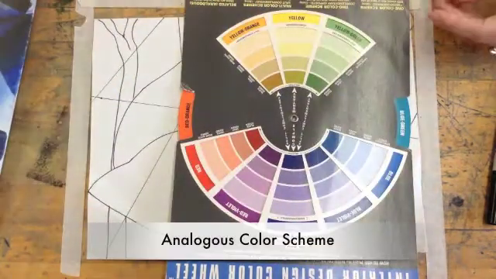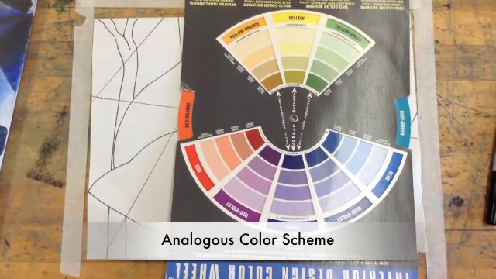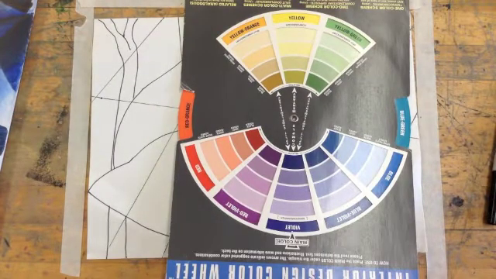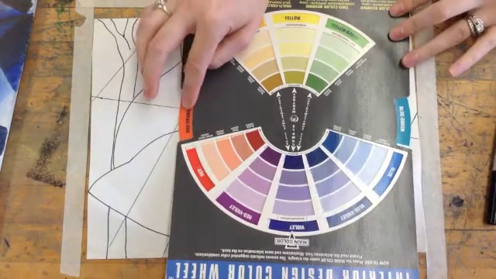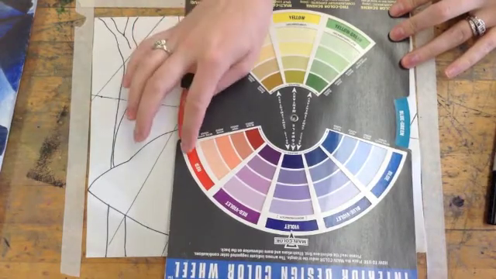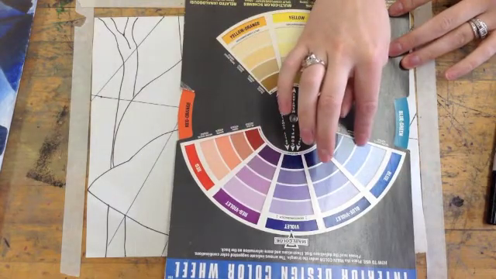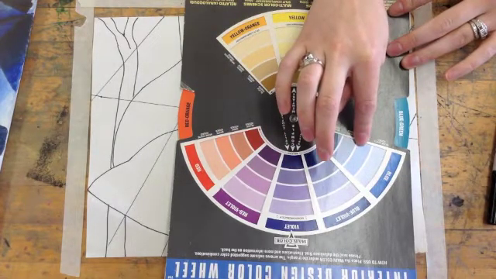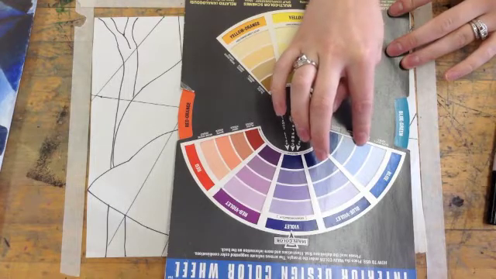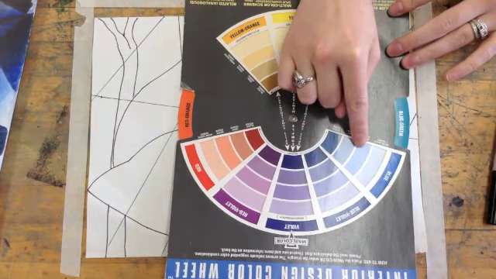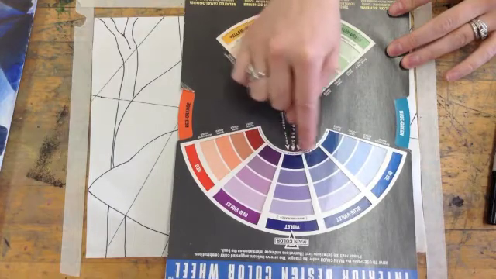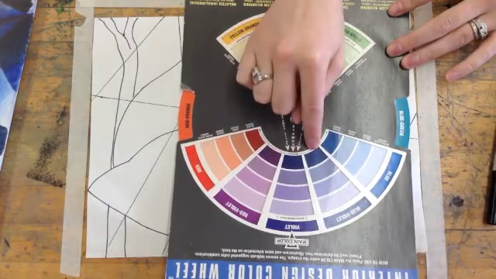Now you also have the option to choose an analogous color scheme. And an analogous color scheme is choosing three colors that are next to each other on the color wheel. So I could choose red, violet, and blue as my analogous color scheme. And I would end up with the two tertiary colors that are in between, so red-violet and blue-violet.